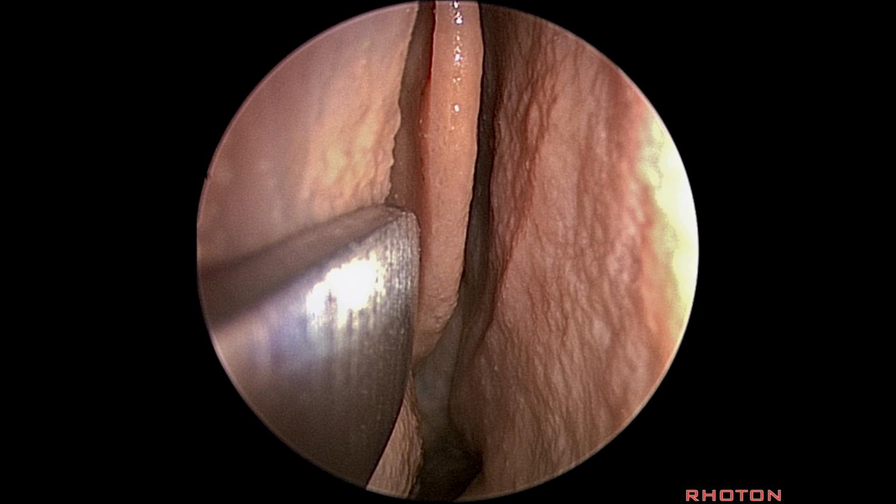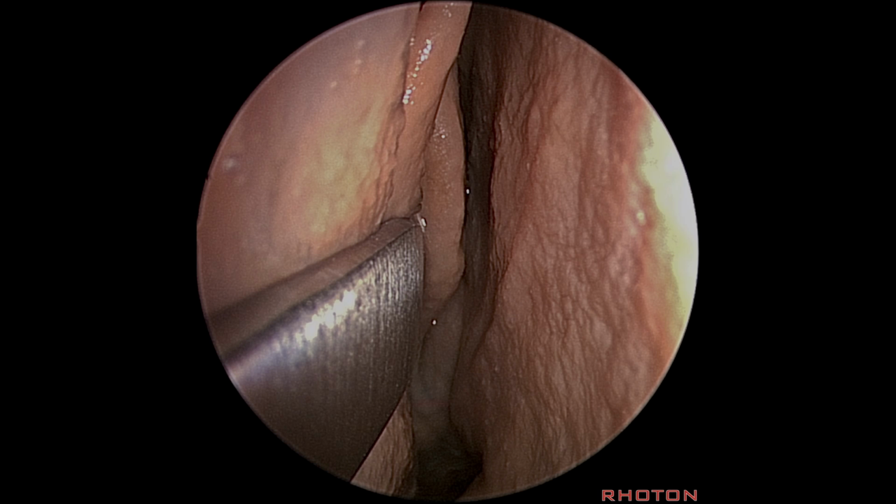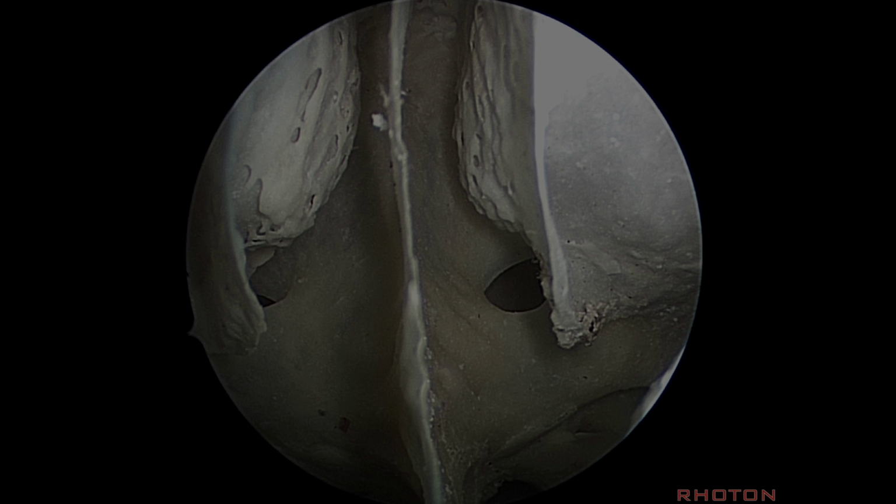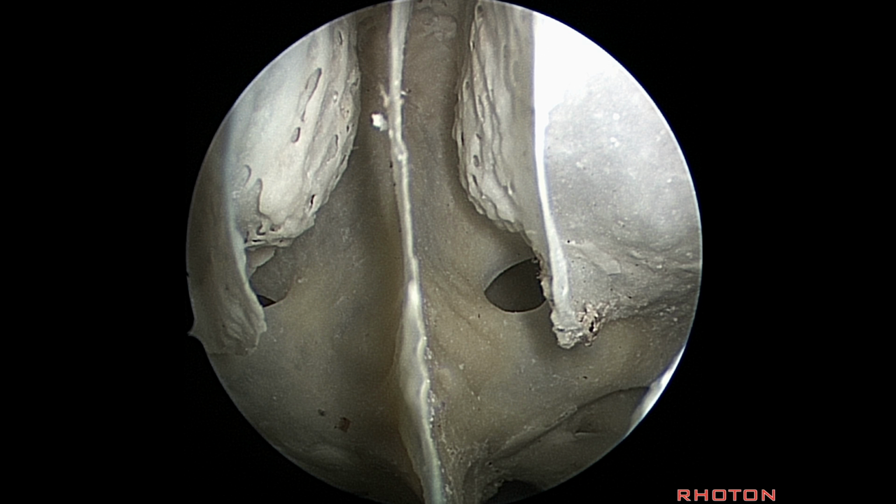Now, if we work above, we can see a superior turbinate, sometimes a supreme, but the sphenoid ostia is going to be at the back edge of the turbinates, usually just a few millimeters above the back edge of whatever the highest turbinate is right here. Here we just see the sphenoid ostia and the back edge of the turbinates. And this area, the thin anterior wall of the sinus through which the ostia open, is the sphenoid concha, just this thin anterior wall.